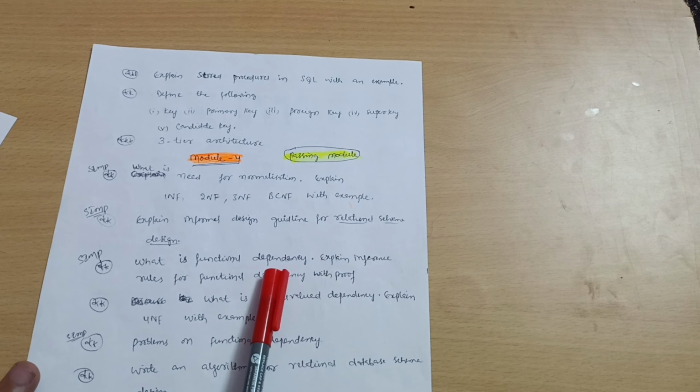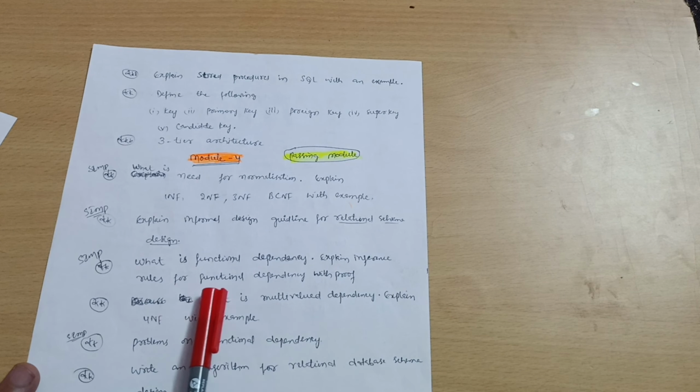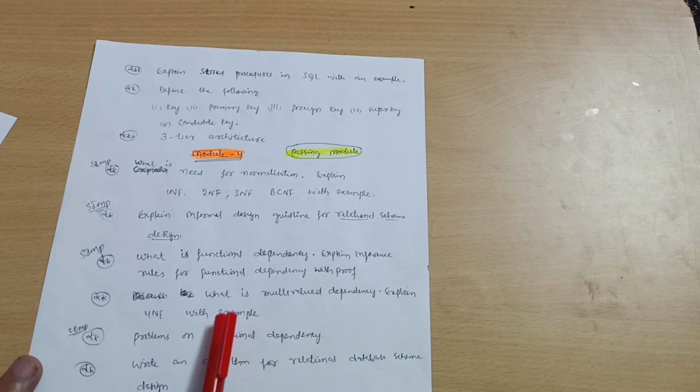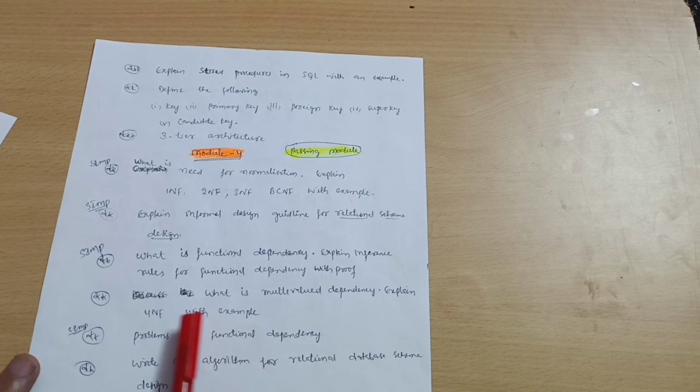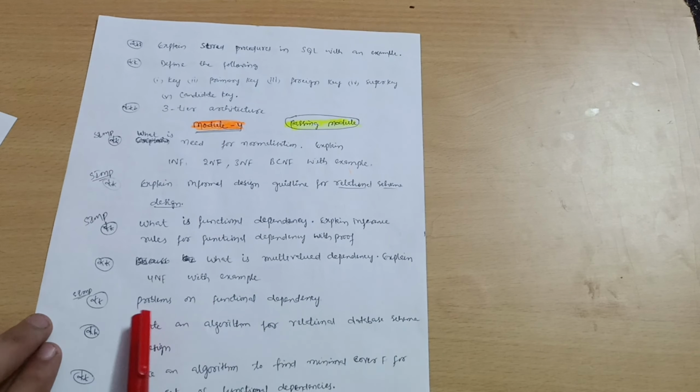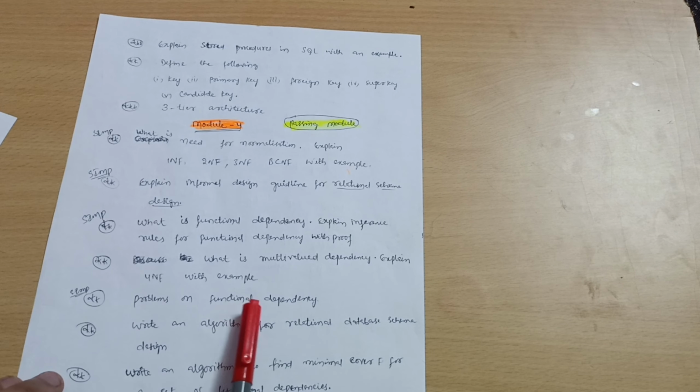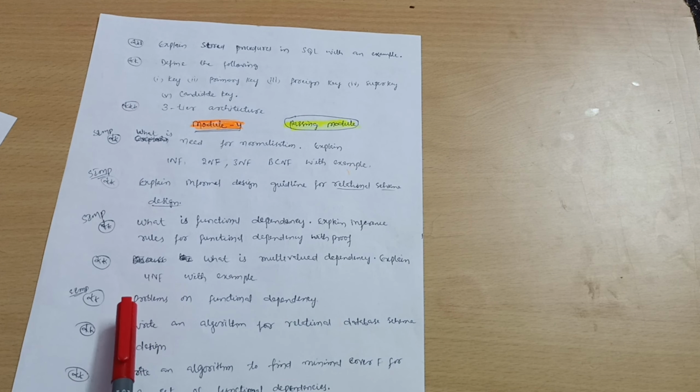Next is explain informal design guidelines for relational schema design. What is functional dependency? Explain inference rules for functional dependency with proof. What is multi-valued dependency? Explain 4NF with example, right? And you have to focus on some problems on functional dependency. For those problems, you should refer to the previous year question papers of the 18 scheme of this particular subject, DBMS. 18CS53 is the subject code probably, right?